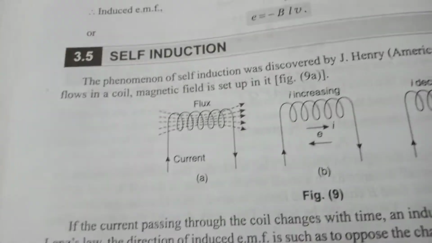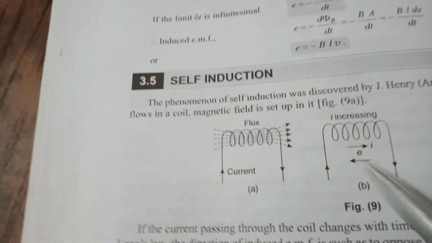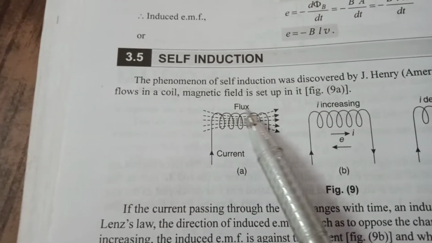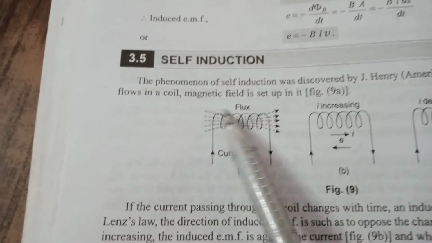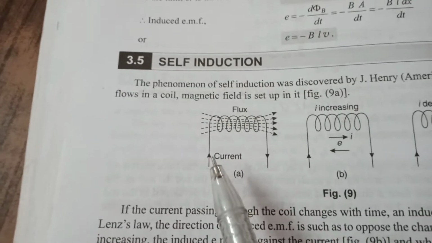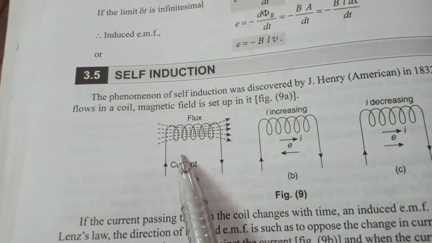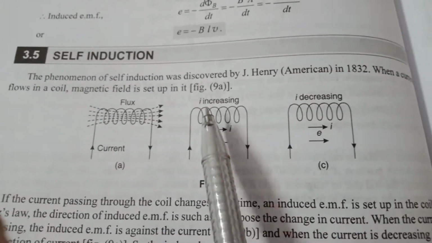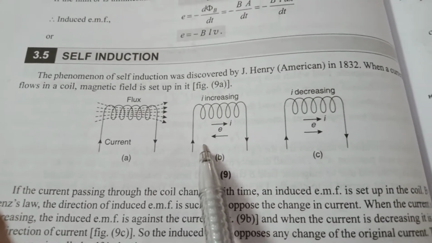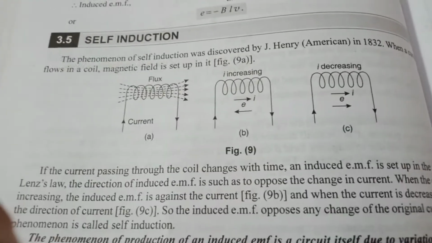Just study these figures. Now, if this is a coil of wire, current is flowing in this direction through the wire. There is a magnetic flux produced around the coil of wire. Now, due to the current flowing, there is an induced EMF produced, as you can see here. If the current is increasing, induced EMF according to Lenz's law will be in the opposite direction. If the current is decreasing, induced EMF will be in the same direction as that of the current.